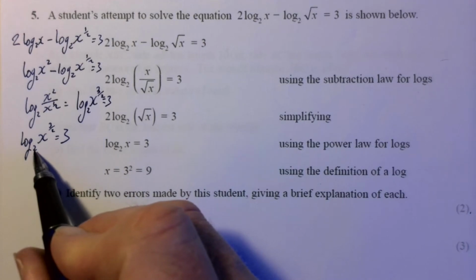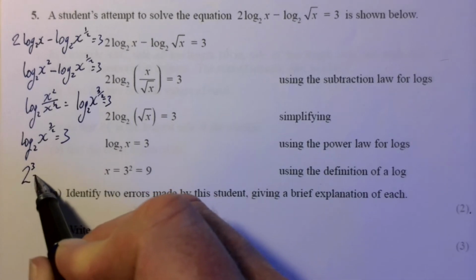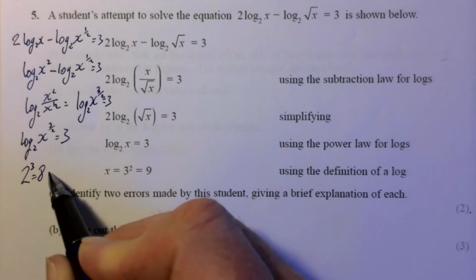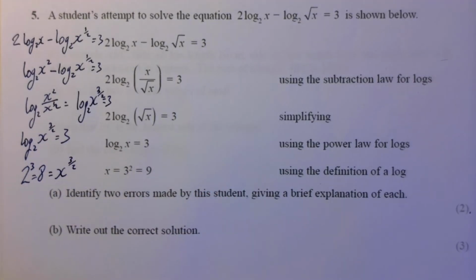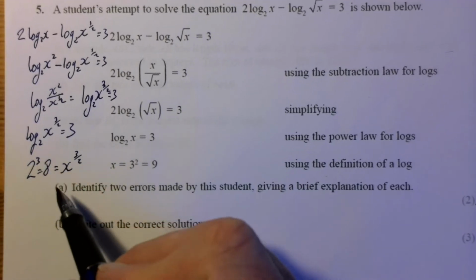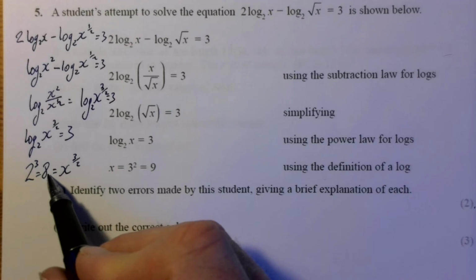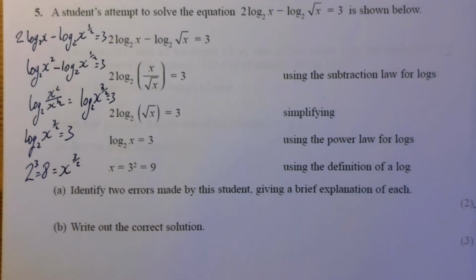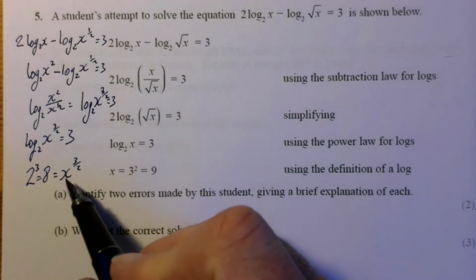Well, this means our base number is 2, the power is 3. Well, I know that 2 to the power 3 is equal to 8. Therefore, 8 equals x to the 3 over 2. So what does this mean? X is going to be the square root of 8 cubed. How would I go about this?